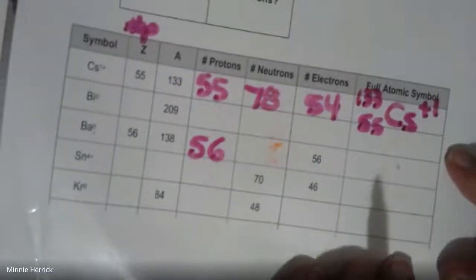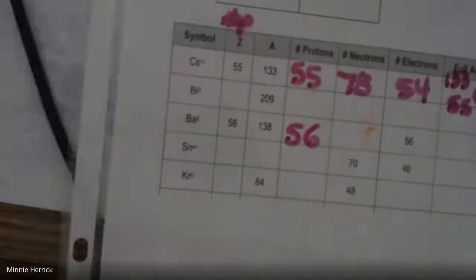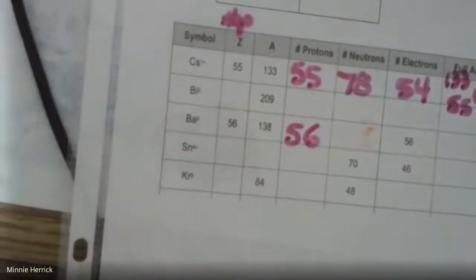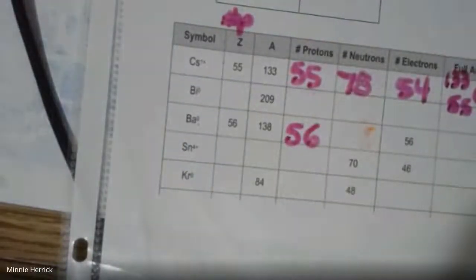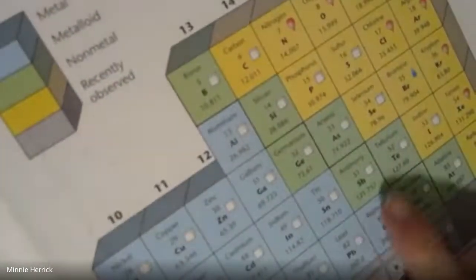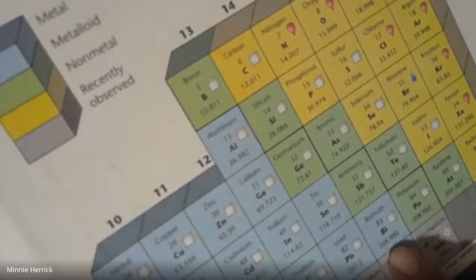Okay? We're going on to bismuth. Bismuth is further down on the periodic table, to the right. If you look way over on the right, on my chart here, here's bismuth. It's got the number 83. This is bismuth, 83. So we're going to have 83 for the atomic number.